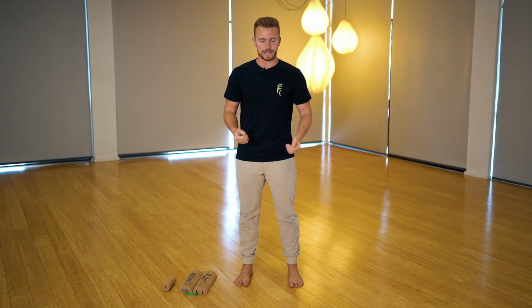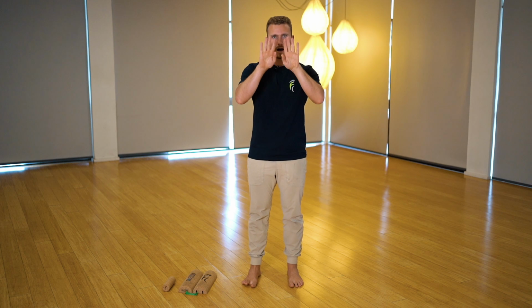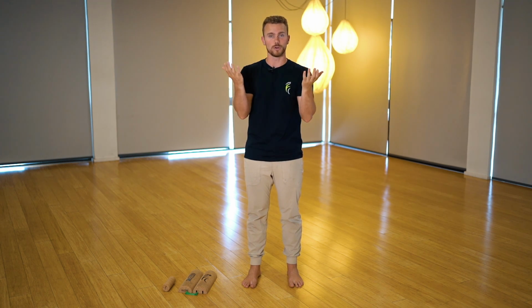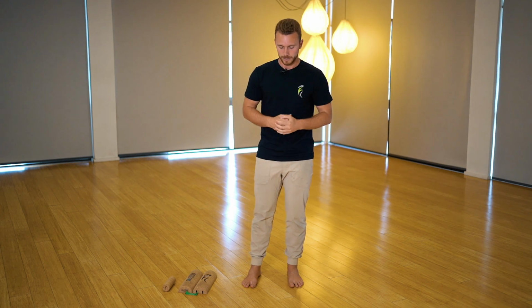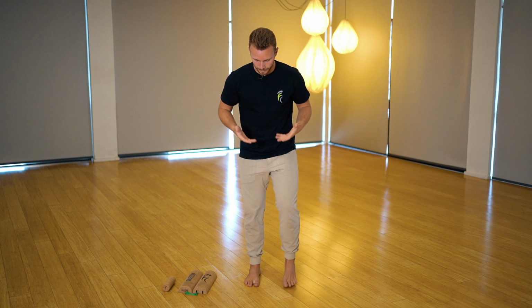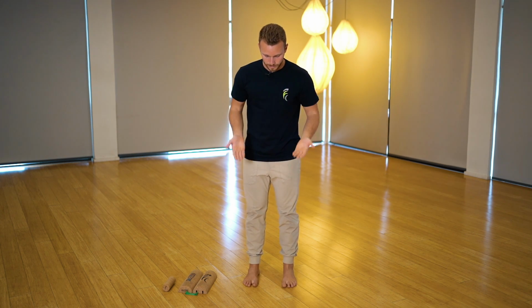Our toe splay is basically how wide or how spread our toes are. The widest point of the foot should actually be at the toes, and this is very important for balance and arch function. So if you just take a couple of steps on the spot, look down at your feet and take note of whether the widest part of your foot is at your toes.